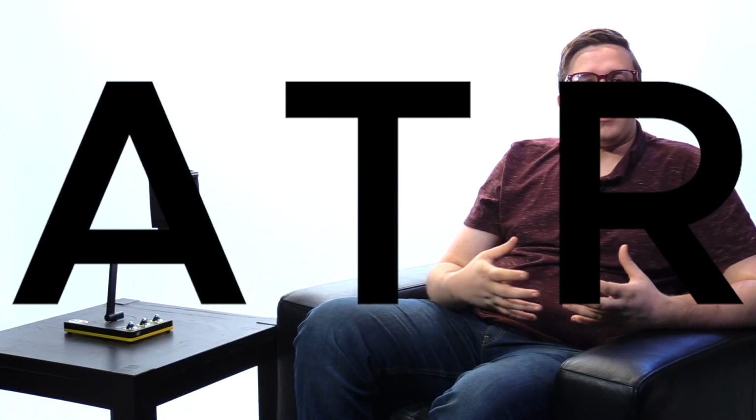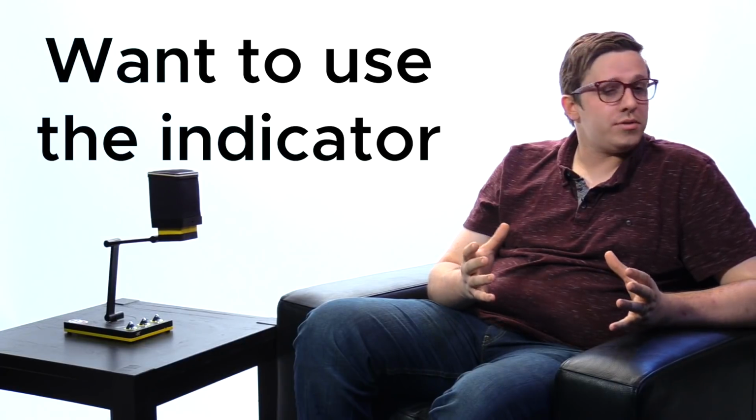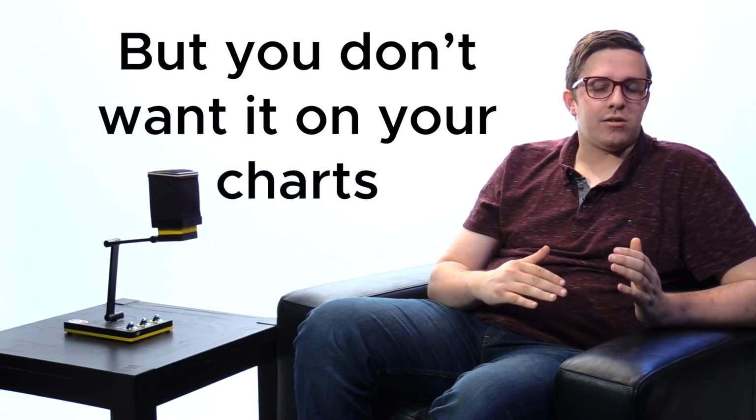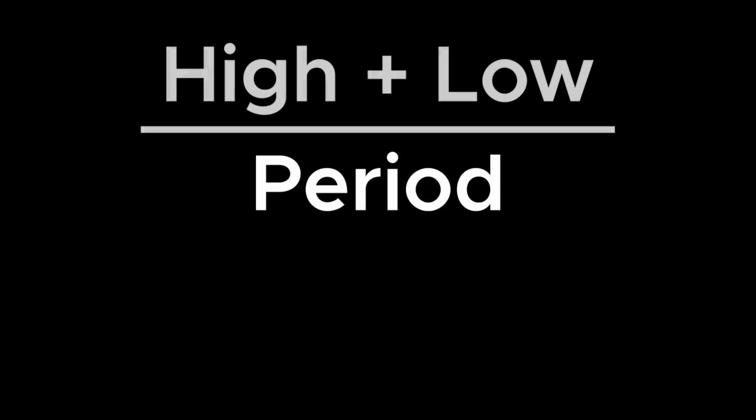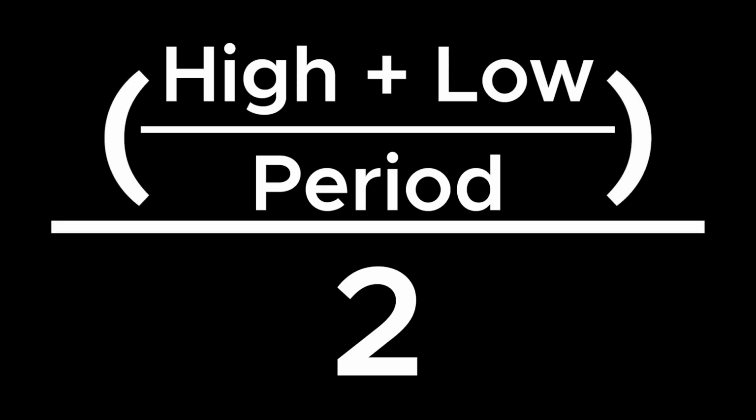One sort of shortcut with the ATR, which doesn't use the full calculation, it makes it pretty beneficial if you want to use the indicator, but you don't necessarily want it on your charts, but you like the concept of it, is to take your period, whatever that may be, those 10 or 14 candles, and then we'll take the high and the low over that whole period and then divide by 2. By doing this, you're getting from the middle ground the range in which it goes to the highs or lows.